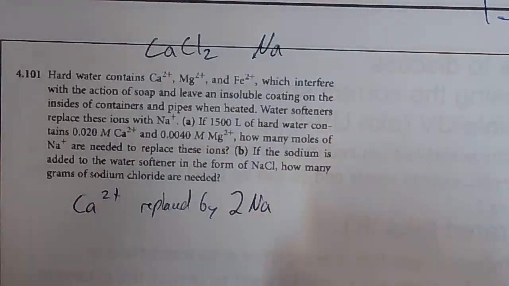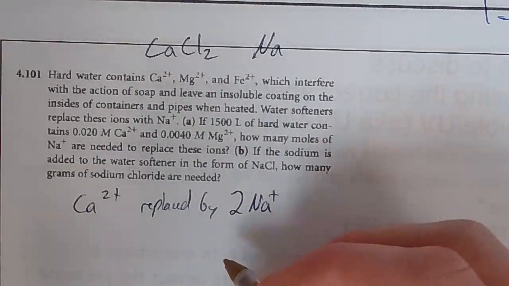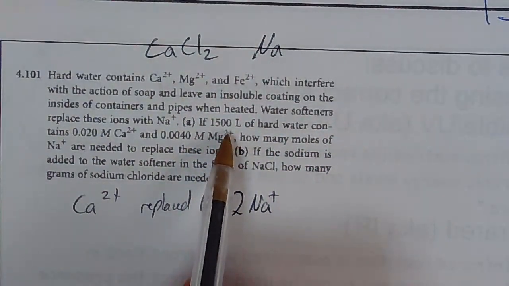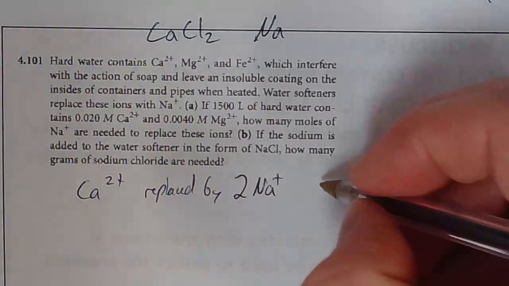And how about the magnesium? Would the magnesium be the same? It would be the same. Yeah, it would be the same.